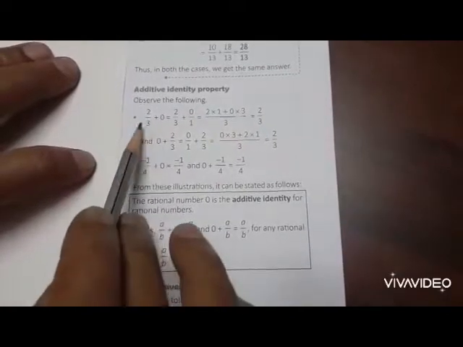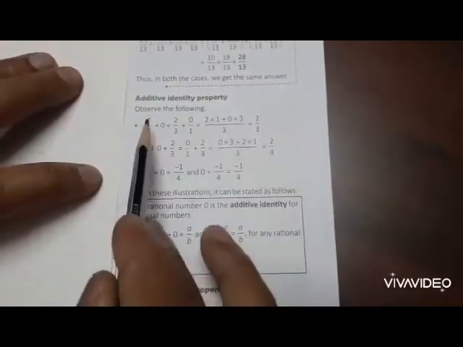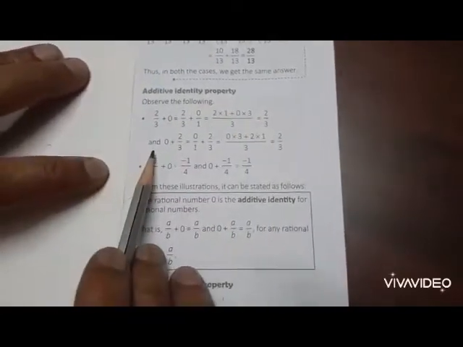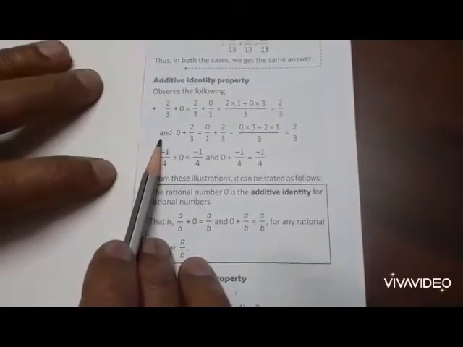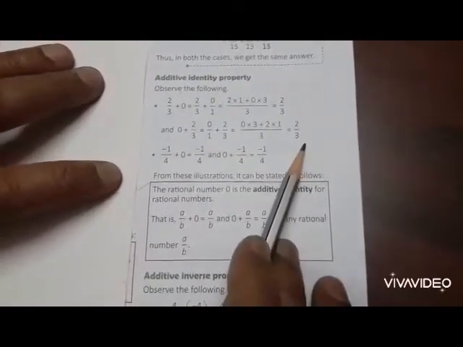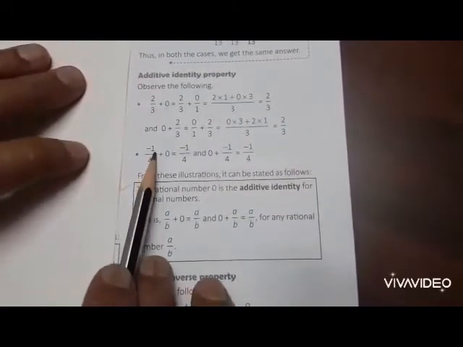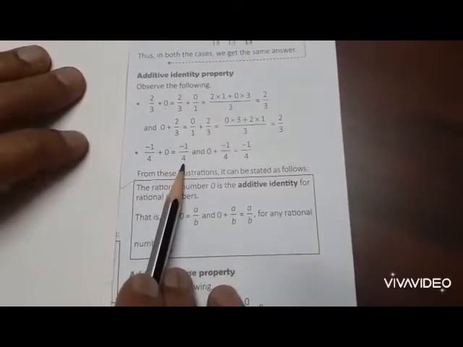Even if you don't simplify, simply say 4 plus 0 is 4. Similarly, 2 upon 3 plus 0 will be 2 upon 3. And now, similarly, if 0 is added first with that rational number, then also we get the same number. Take another negative rational number, minus 1 by 4 plus 0. What do you get? Minus 1 by 4.